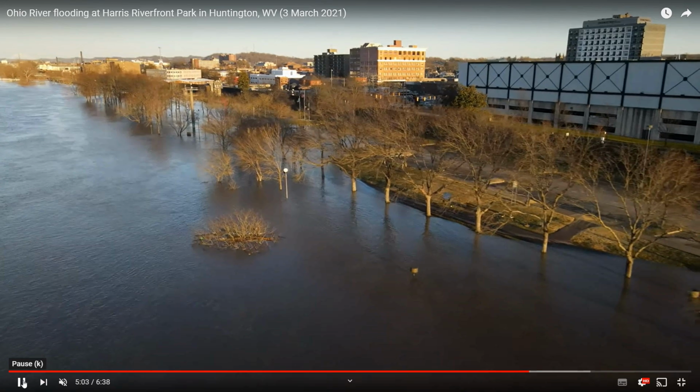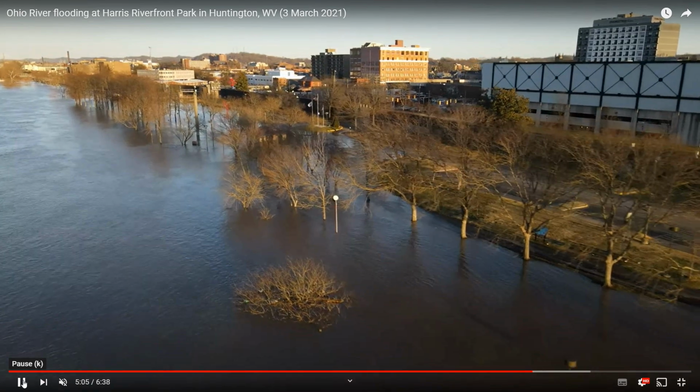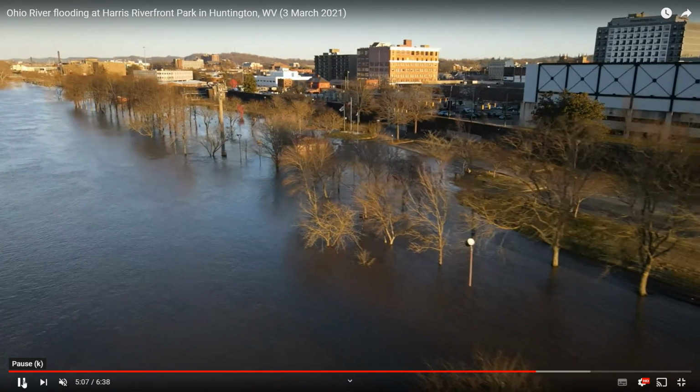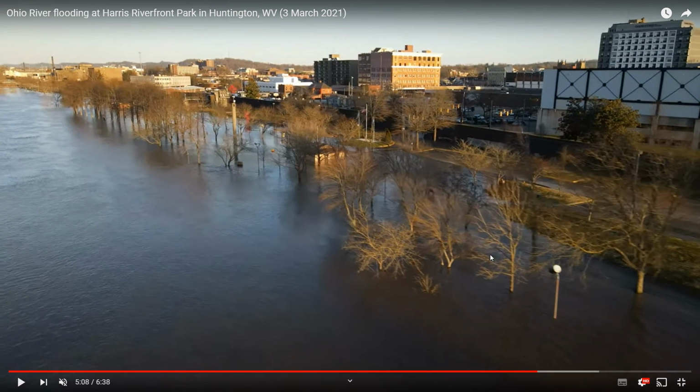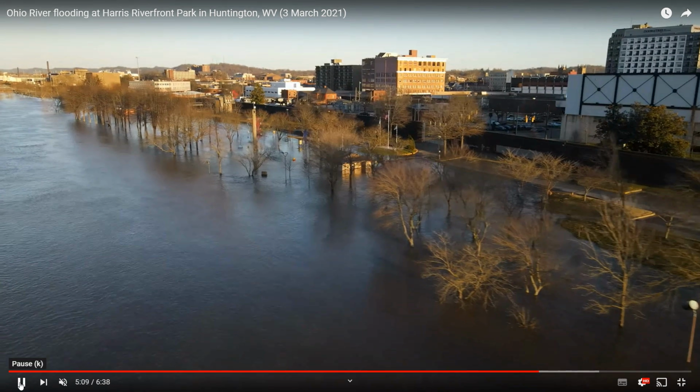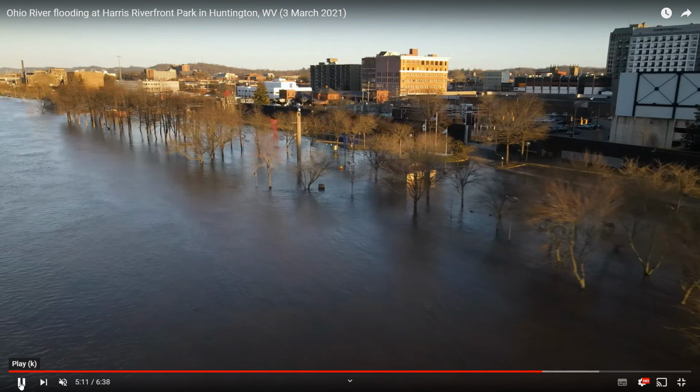In part, it's moving slowly because it's shallow, but also because there's park benches and children's playground equipment and trees and trash cans. There's just all sorts of debris in the way. And it's hard to see, but here at the back is where they had the gates. This is where you can normally drive into the park, and they had a few slats of the gate installed.